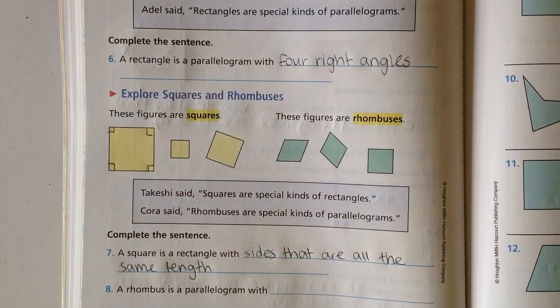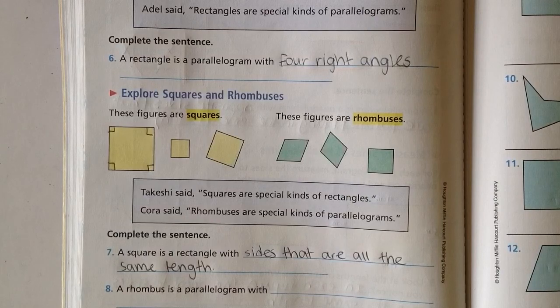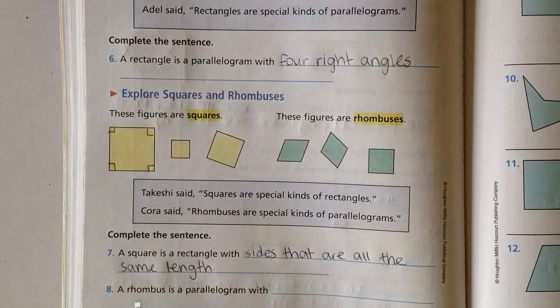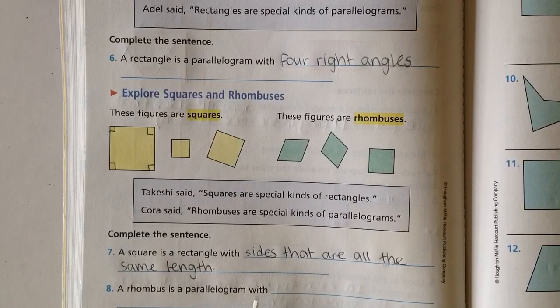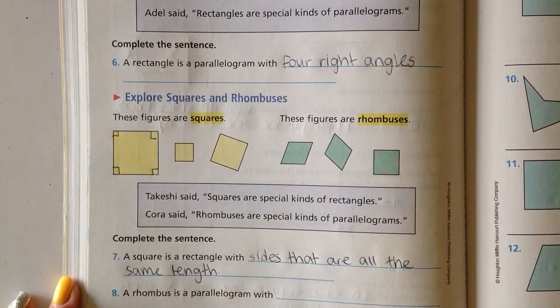And lastly, we'll finish up with rhombuses. Cora said rhombuses are special kinds of parallelograms. So I'm thinking about parallelograms. The opposite sides are parallel. A rhombus is a parallelogram with also sides that are all the same length. So those both kind of follow the same rule.